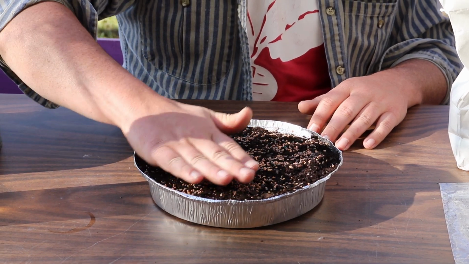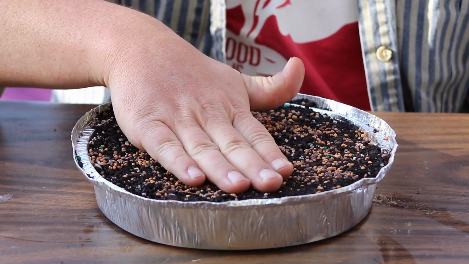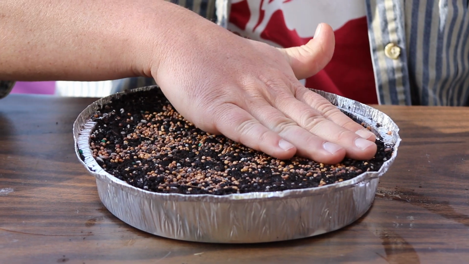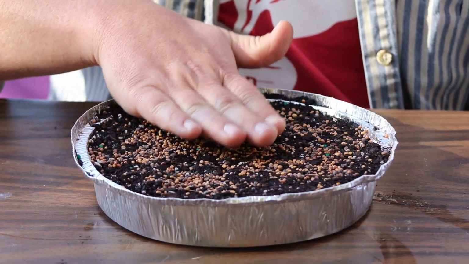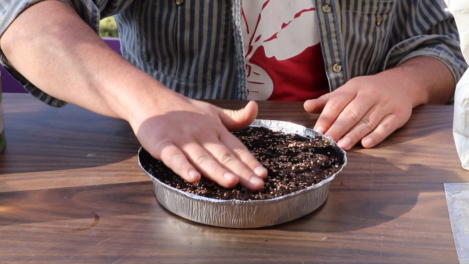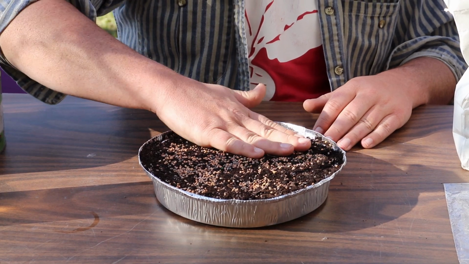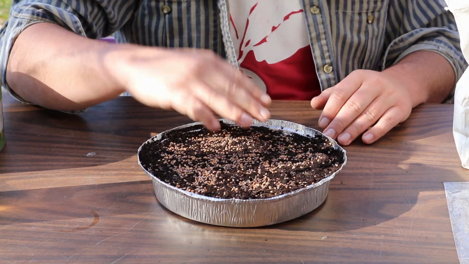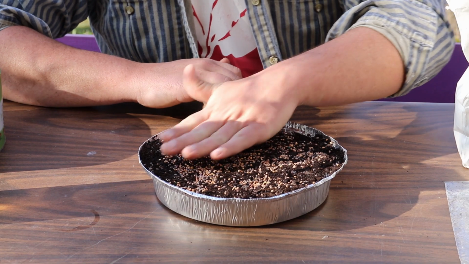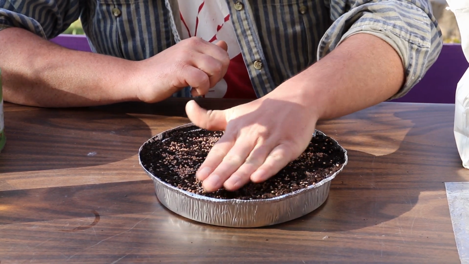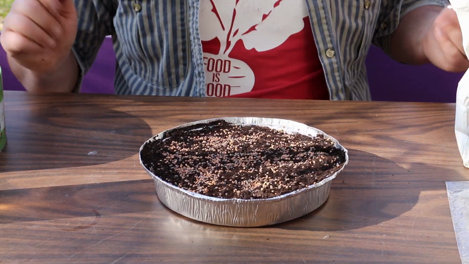And then you're going to want to pat it down. We don't want to push it down. We just want to do a nice, gentle pat. What that is going to do is help our seeds have more contact with the soil. It means they're going to absorb more water. They're going to grow faster, just like that.